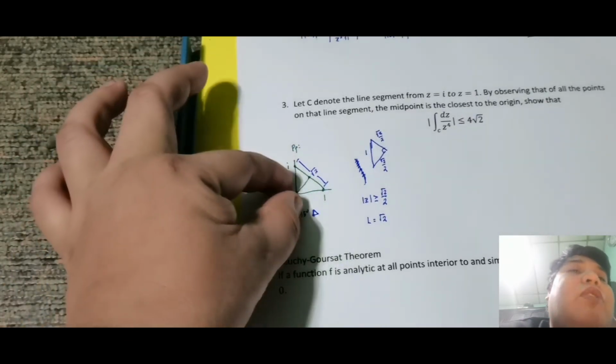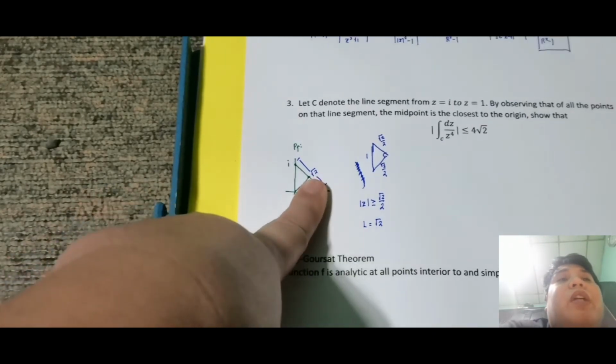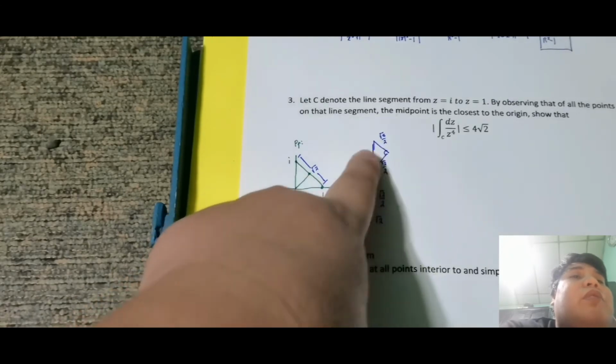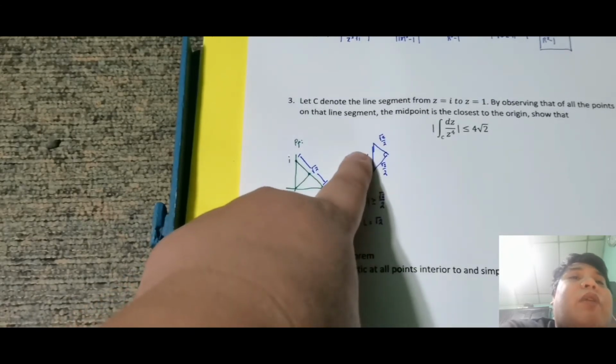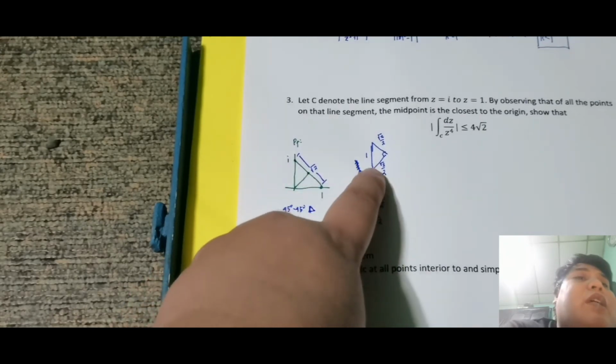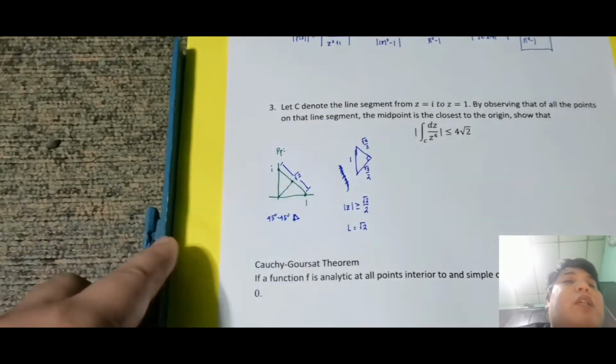Then ang ginawa ko, hinati ko siya, zoom out ko. Kinuha ko tong part na to. Okay, so yung tinakpan ko, yung nakita nyo, yung hindi nakatakip, ayan yun. Okay, so hinati ko yung square root of 2, divide by 2. Since ito 1, nahati ko yun, naging 45 degrees yun, 45, ito is 90 degrees, kaya square root of 2 over square root of 2. So ayun yung distance niya. Okay, then we can proceed na dito.